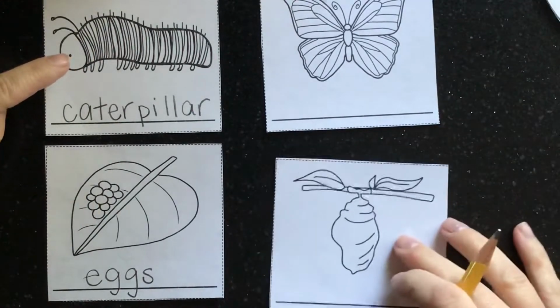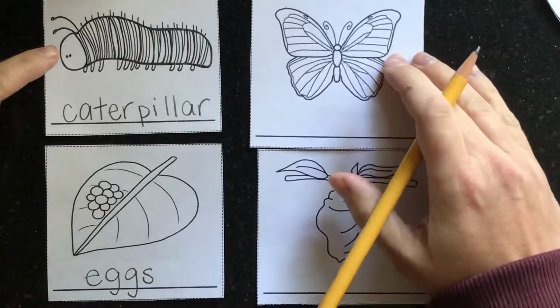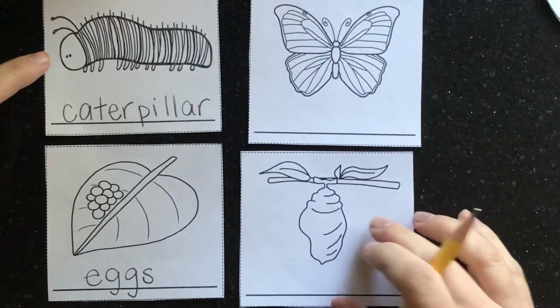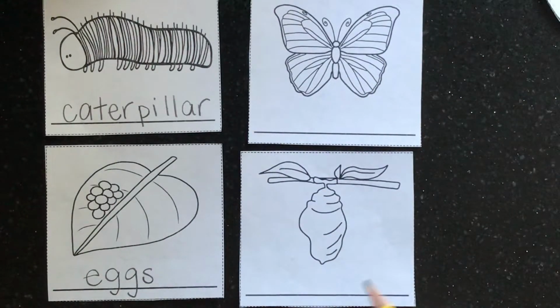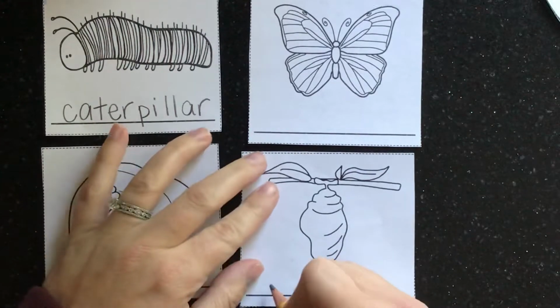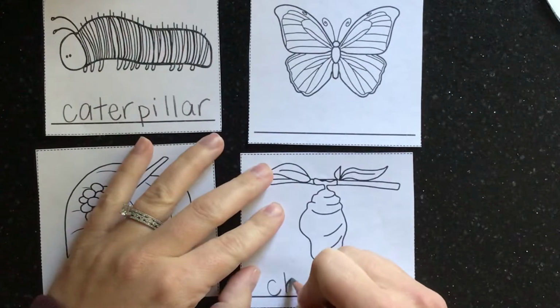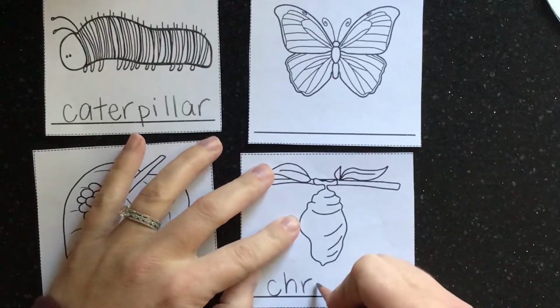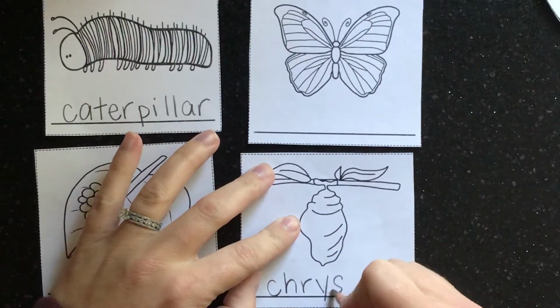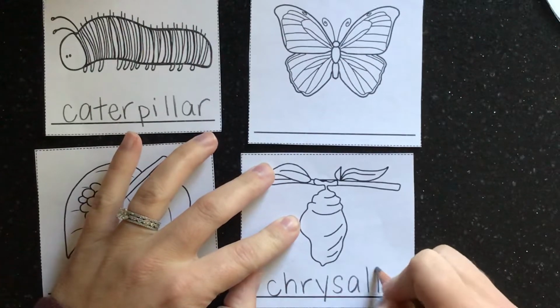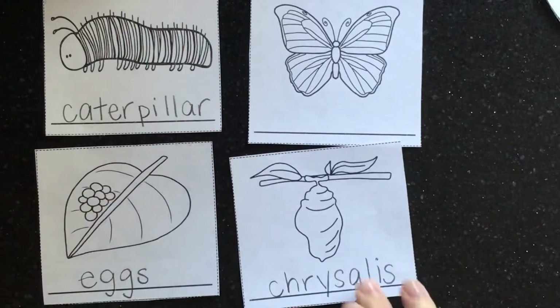That caterpillar then, we know, spins itself into a chrysalis, but some other people call it a cocoon. Okay, so we're going to call it a chrysalis, because that's the scientific word. So that's C-H, chrysalis.